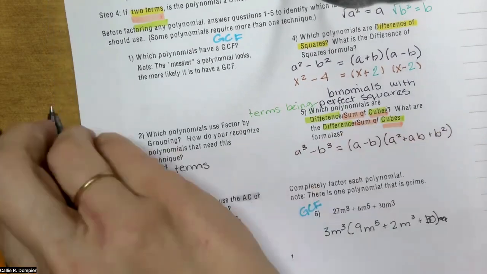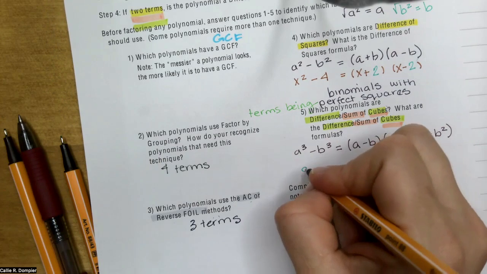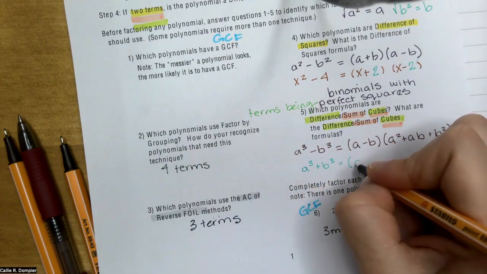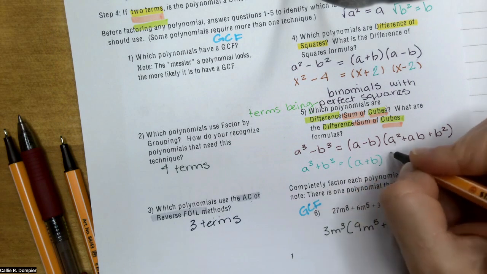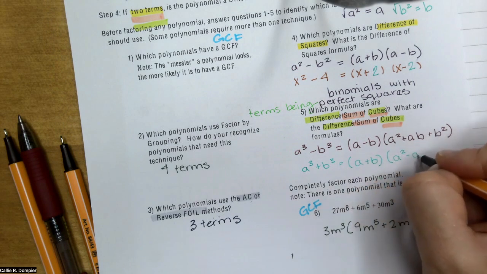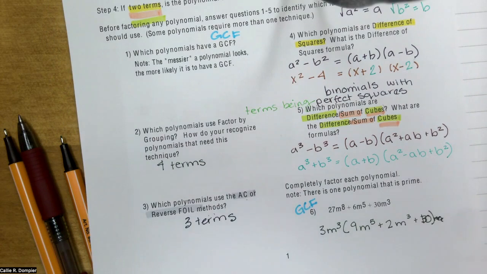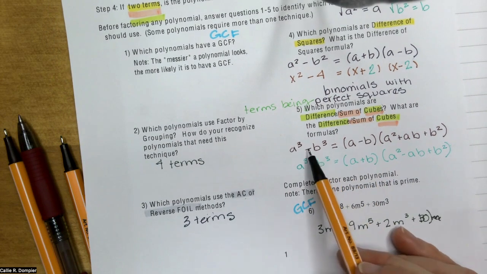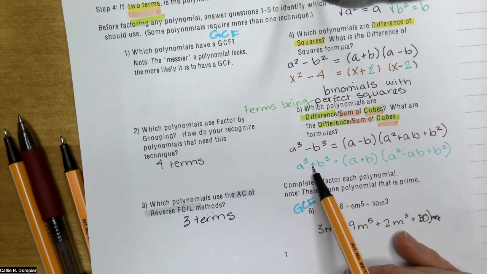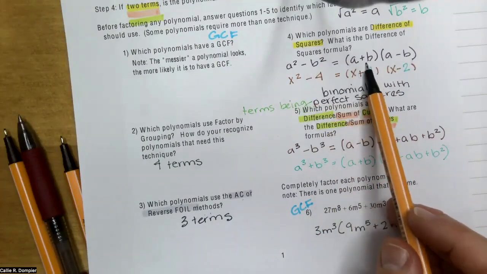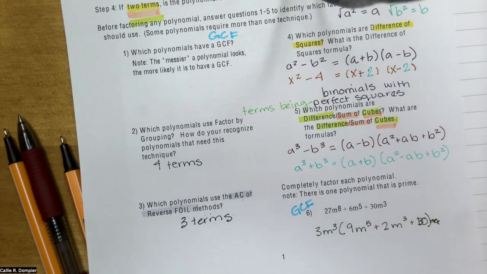And then a cubed plus b cubed looks similar. Instead, it's a plus b times the quantity a squared minus ab plus b squared. Good. So this would be the difference of cubes because they're subtraction. This would be the sum of cubes. All right, so again, just like here, you're finding A and B and you're just putting them into the equation.